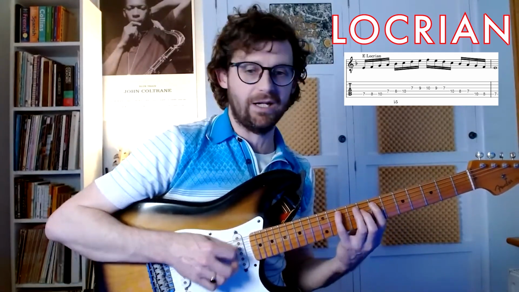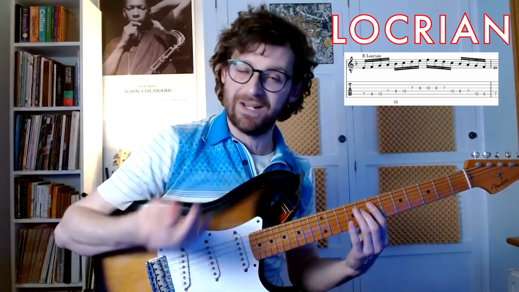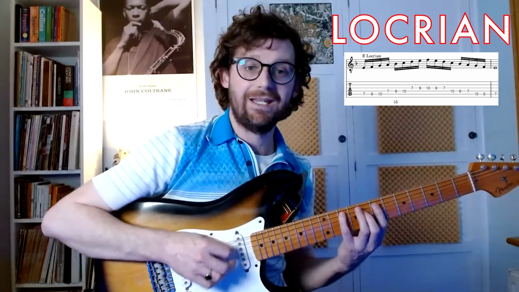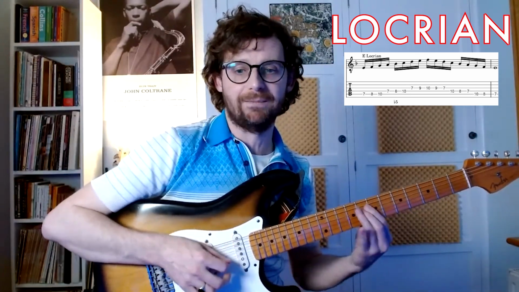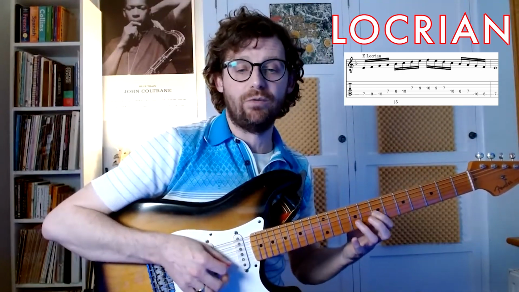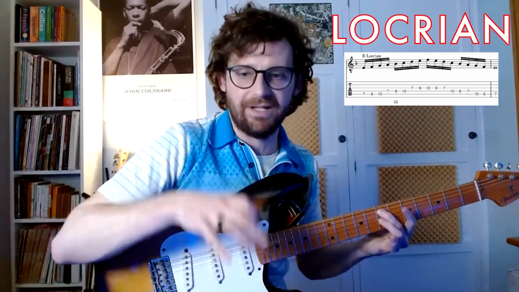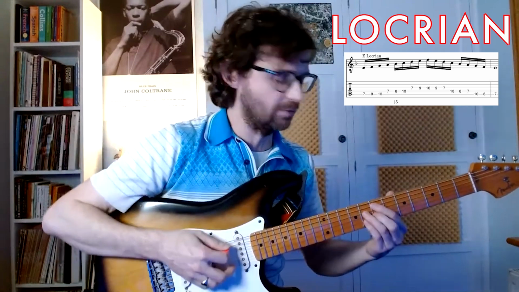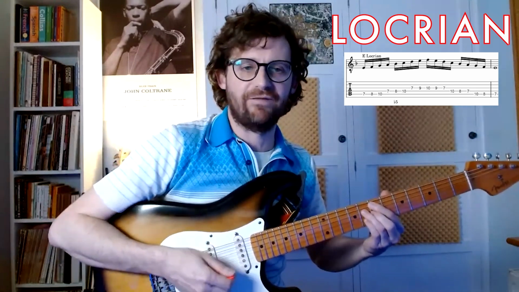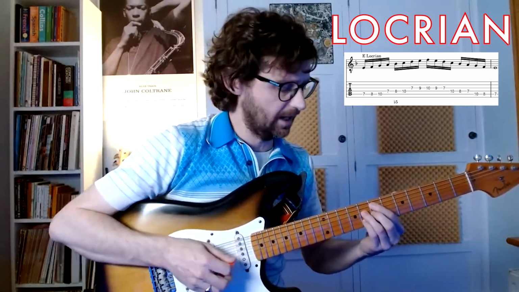So that minor third, flat fifth, or diminished fifth, which is the correct title, gives us a diminished triad. And then as we carry on through the scale, we also have a flat 7, which makes it a half diminished scale, or minor 7 flat 5. The chord would be a minor 7 flat 5. Absolutely lovely sound.